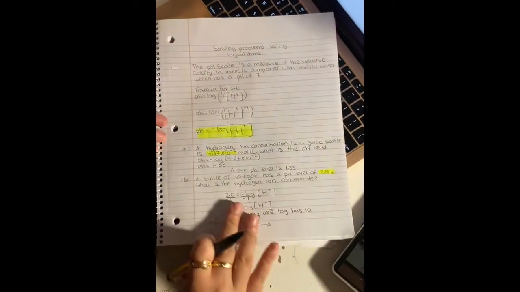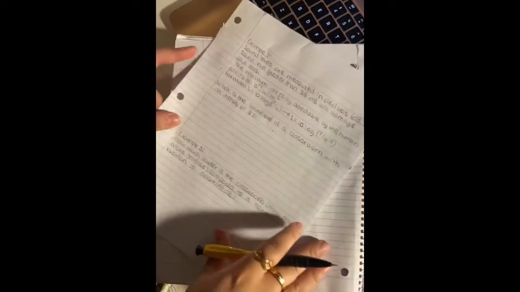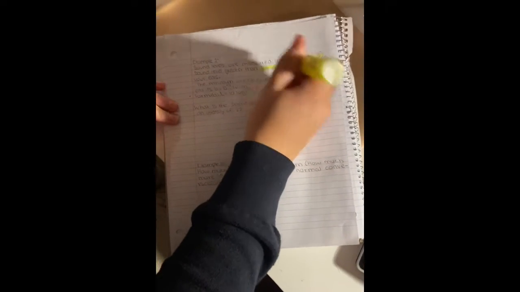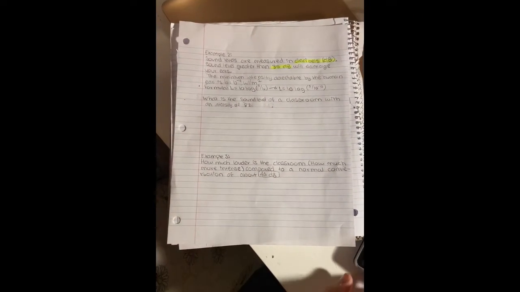So let's look at our second and third example, which is over here. Actually, let's close my laptop. Sound levels are measured in decibels. A sound level that's greater than 85 decibels will damage your ears.